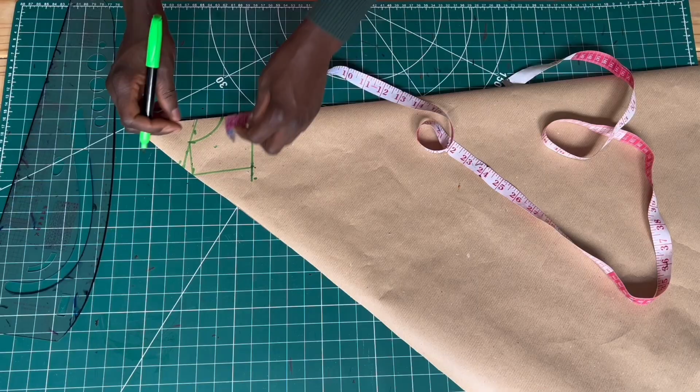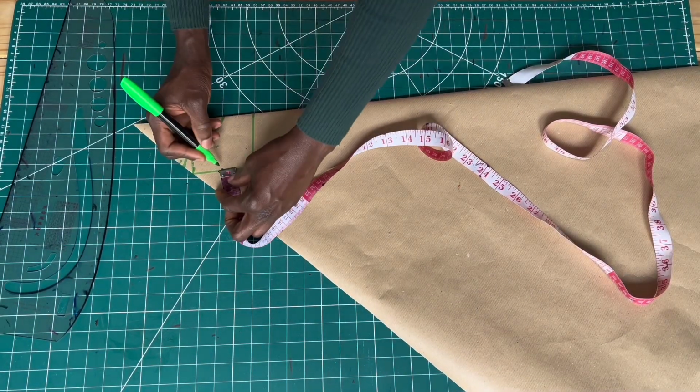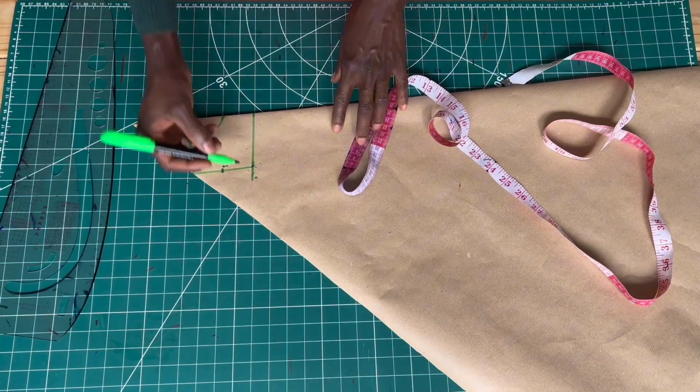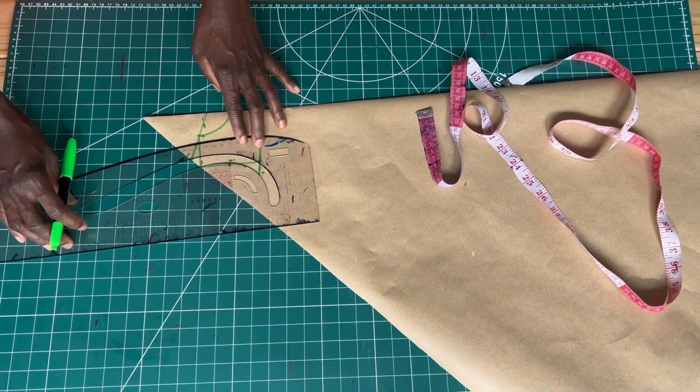Now we need to create the armhole curve. So look for the midpoint of the armhole line, then go in by 1/2 inch. Then join the 1/2 inch mark to the shoulder slope mark, then to the chest line like so.